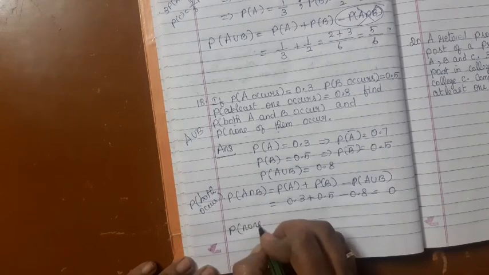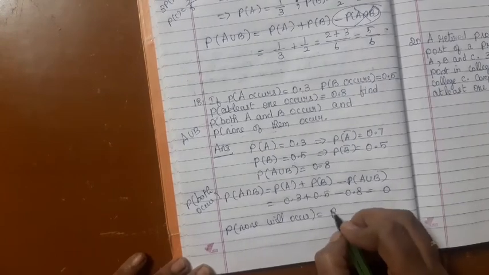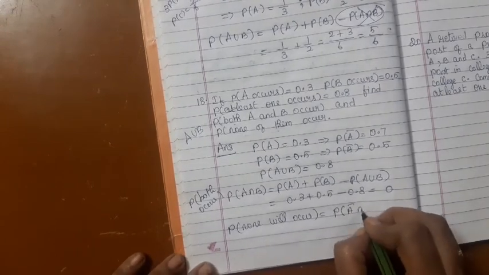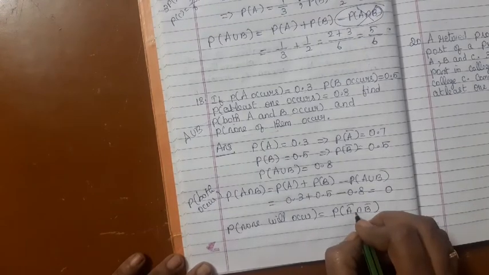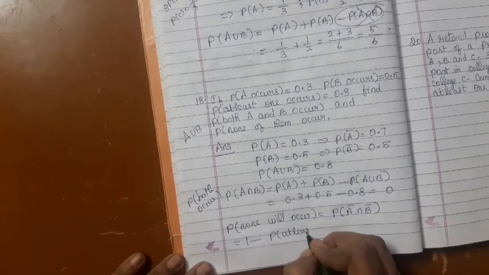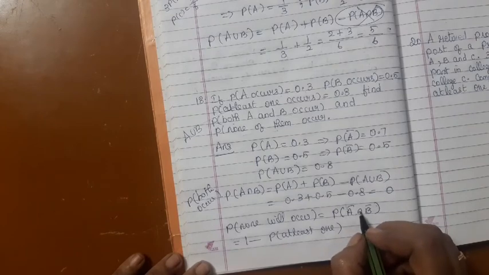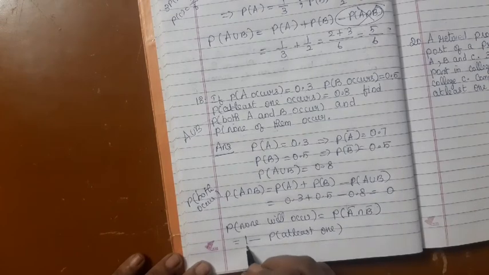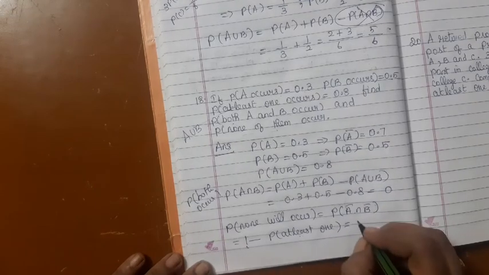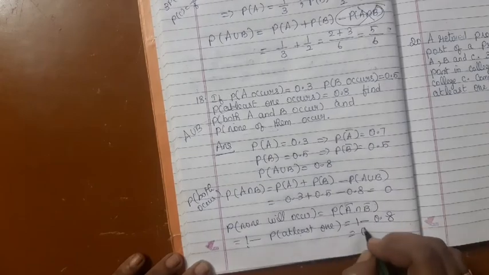What is the probability that none will occur? That is the probability that A will not occur and B will not occur. This is what we require. Instead, we can write it as 1 minus the probability that at least one will occur. If you write it by De Morgan's law as the probability of A union B the whole bar, again you get this only. So, 1 minus the probability of at least one, which is given as 0.8. So, the answer is 0.2. Okay, fine. Thank you.